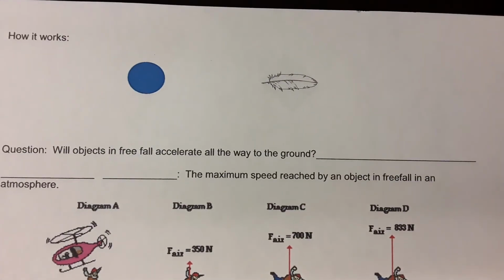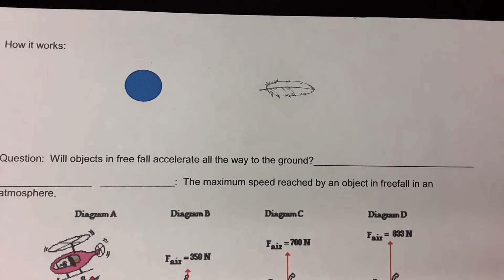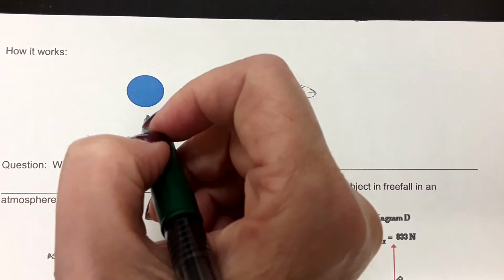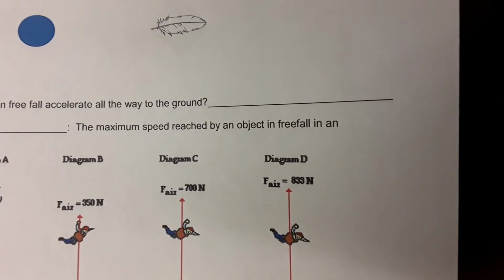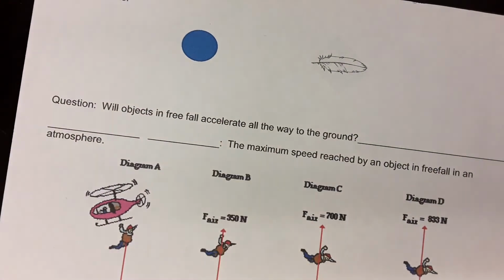Okay, we got to go over this a little bit. Sorry. Here's how it works. I tell you what, let's save that for tomorrow when we go over that, because I think it'll be more interesting for you tomorrow.